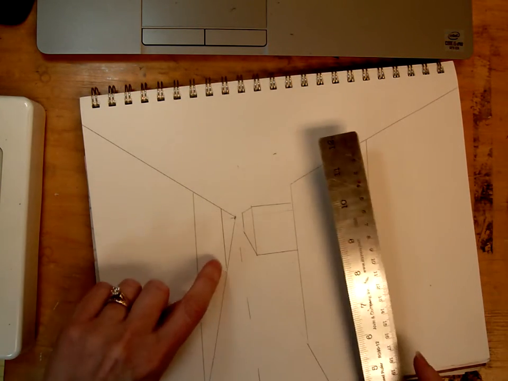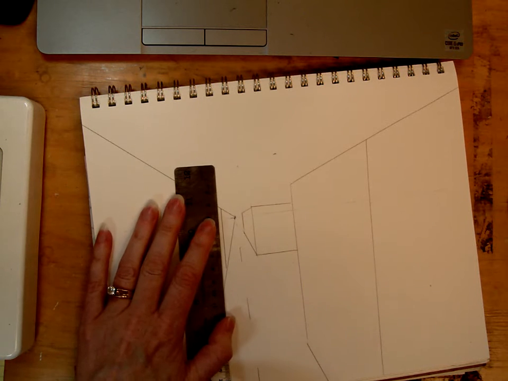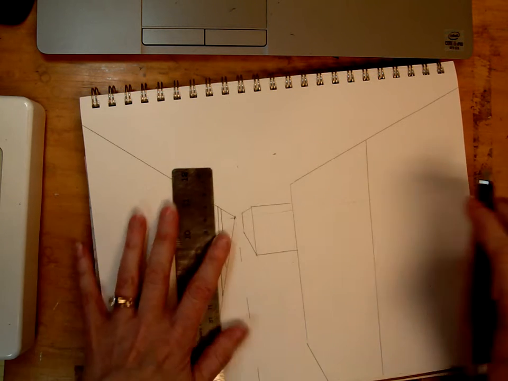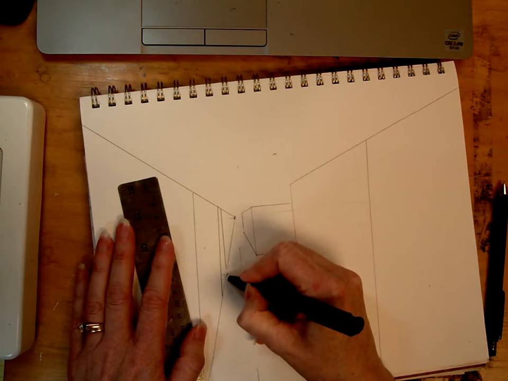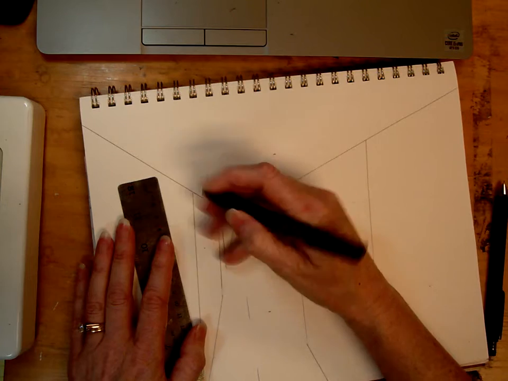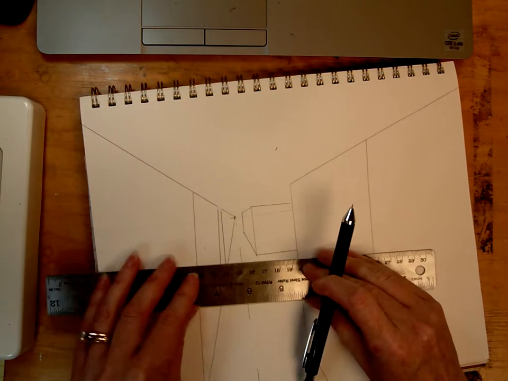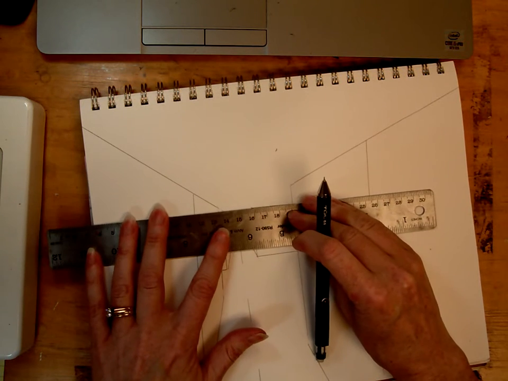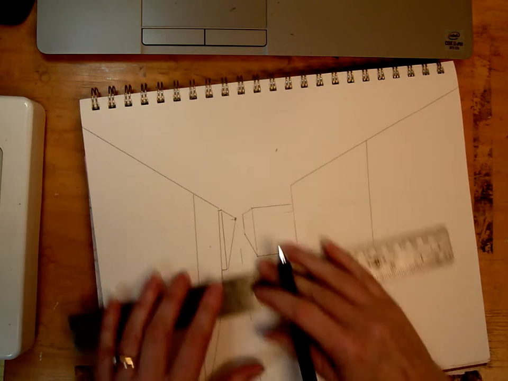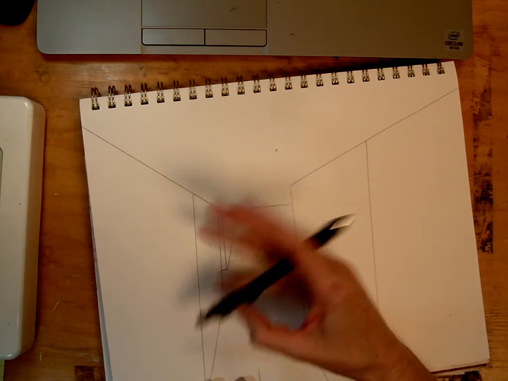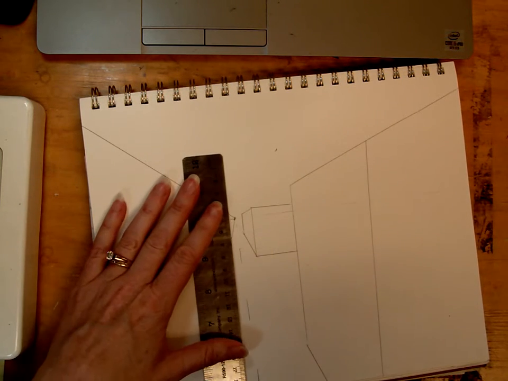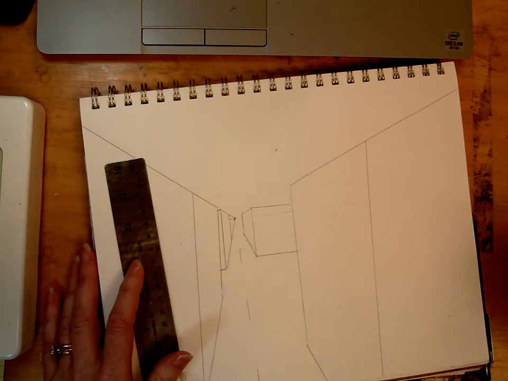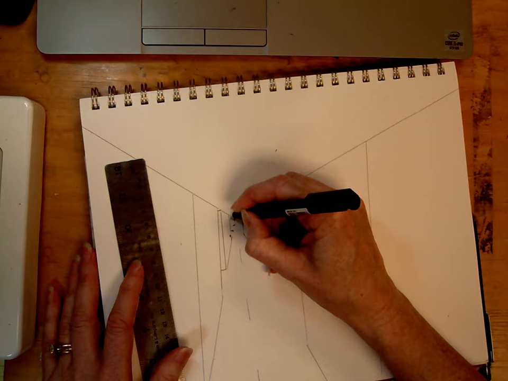But I'm going to go over here and I'm going to separate these two. So I'm going to put another parallel line next to it. Separate my building. Now I'm going to go in and erase. Okay, so I'm going to turn my ruler and go straight back. Straight back. Okay. Now I'm going to determine how far back that building is. Let's start right there.